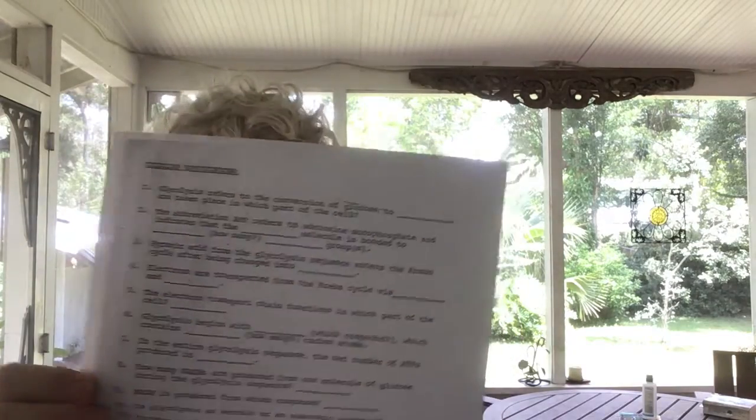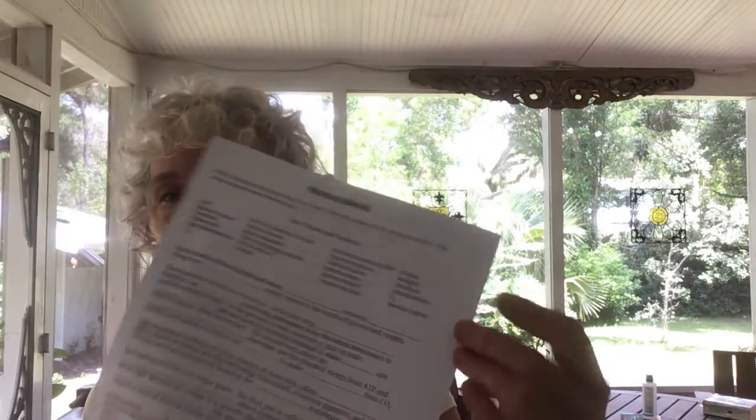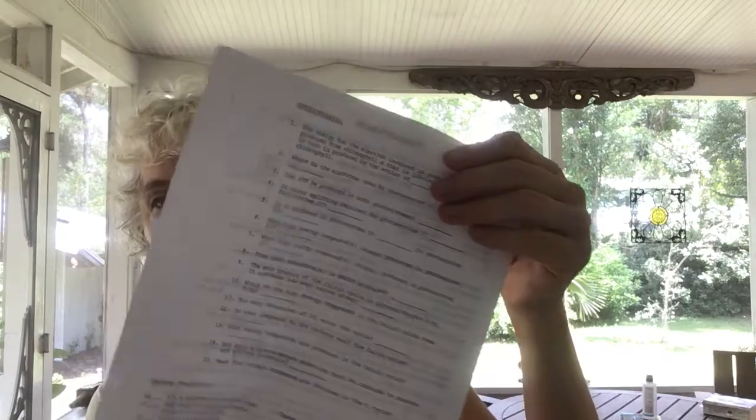You are also going to hand in as homework in this unit the respiration worksheet, which looks like this, and the photosynthesis worksheet that looks like this, and there's two sides to that one. All right, so make sure that you do all three of those homeworks for this unit.